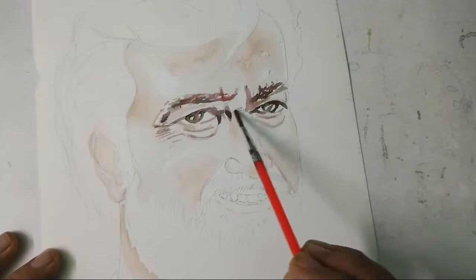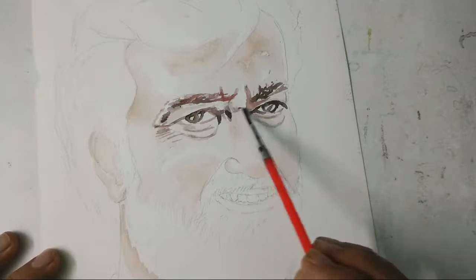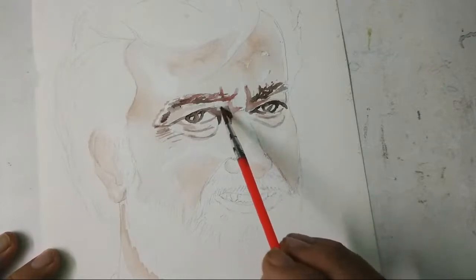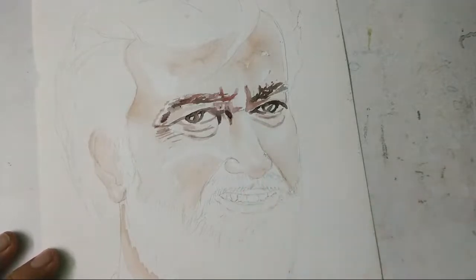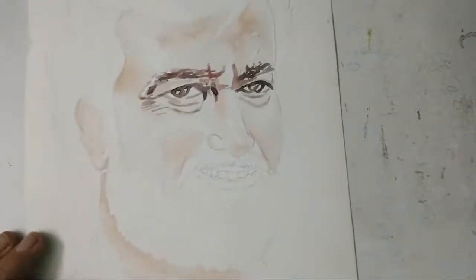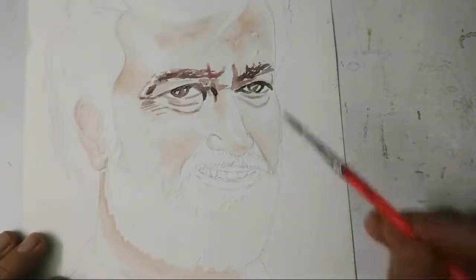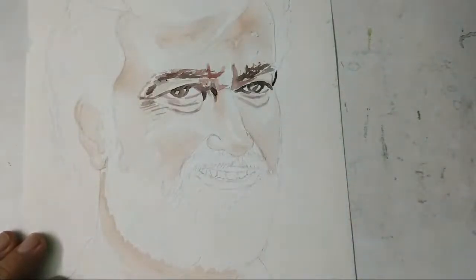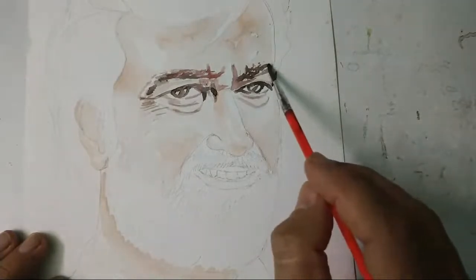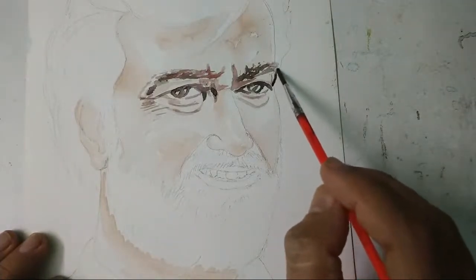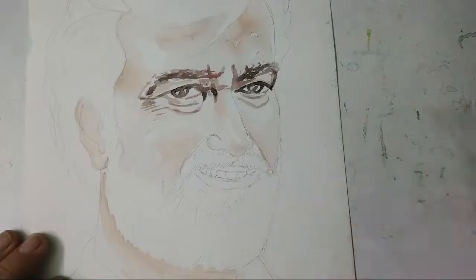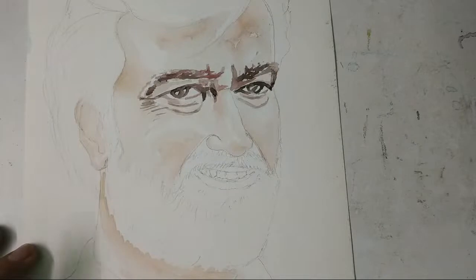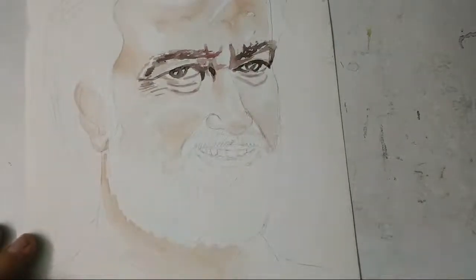Now this is the area which has a lot of wrinkles and linings, so they have to be done properly. So apply a color and let the color smudge with the help of water. So this area is done.